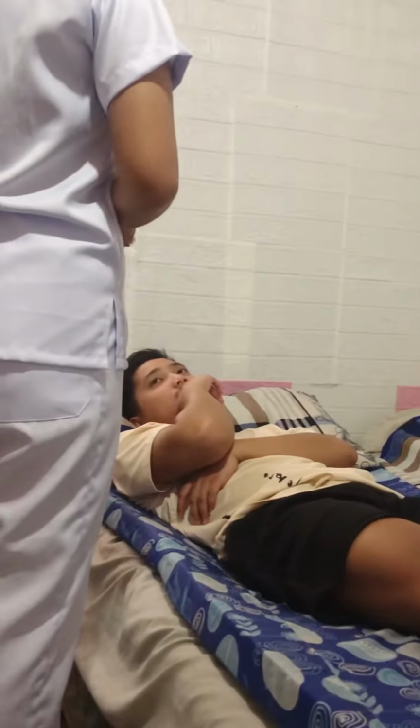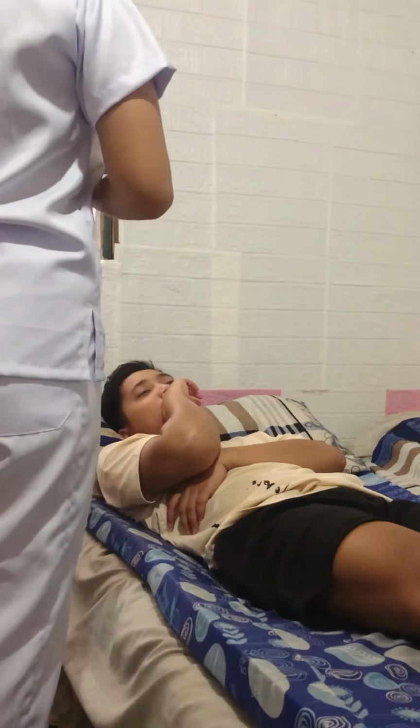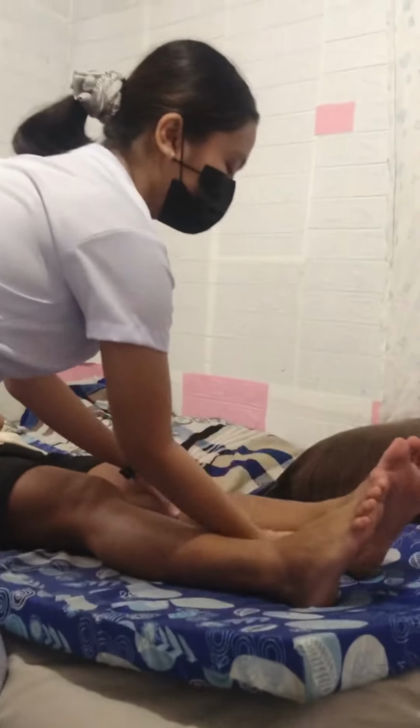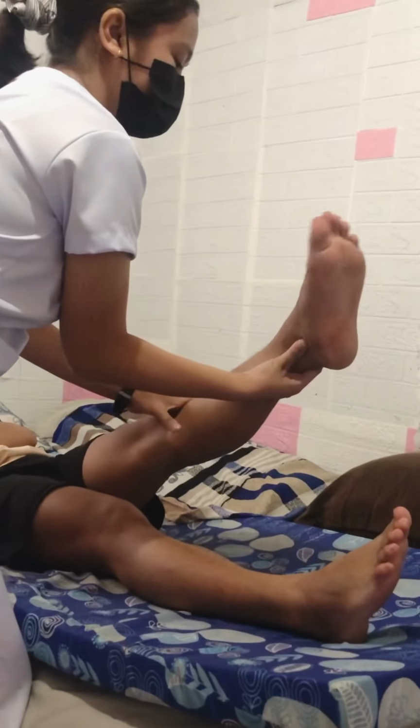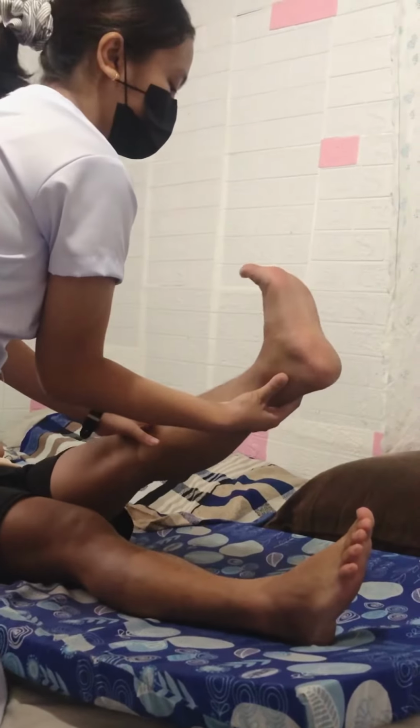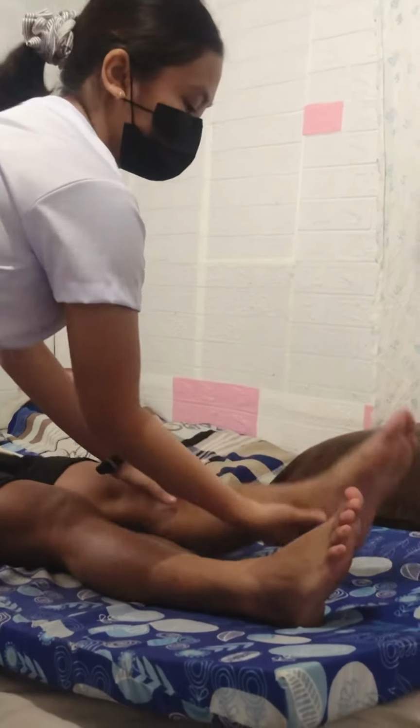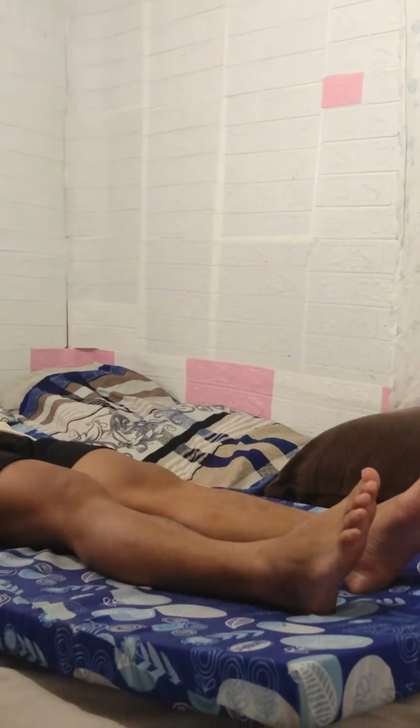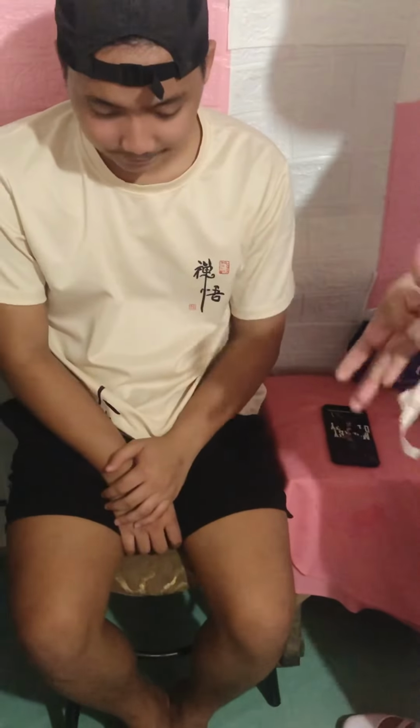I will do the Lasègue sign. I will let the patient raise his leg and do a dorsiflexion. Dorsiflex. Next, I am going to measure for leg strength. I will use this tape measure to measure the leg of the patient. So sir, can you stand?